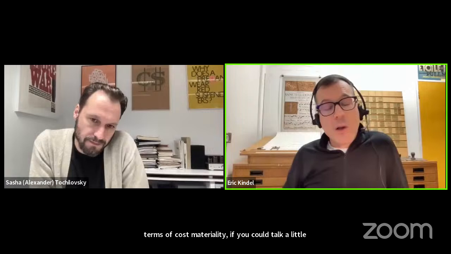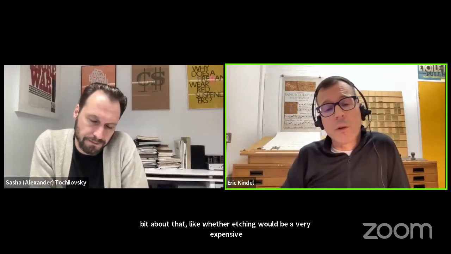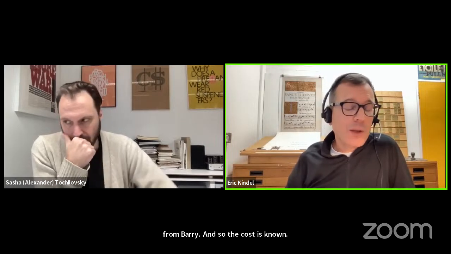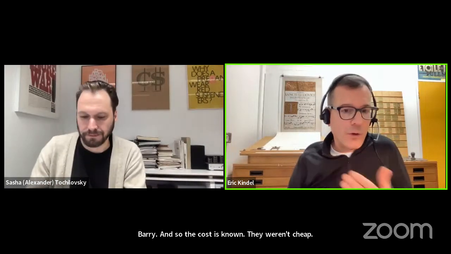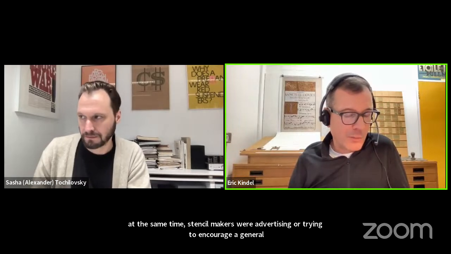Yeah, it's hard to say what the true cost of a stencil, or sets of stencils, was in the 18th century. Certainly Franklin preserved the invoice from Barry, and so the cost is known. They weren't cheap, but at the same time, stencil makers were trying to encourage a general consumership of stencil purchasing. So they must not have been too terribly expensive.